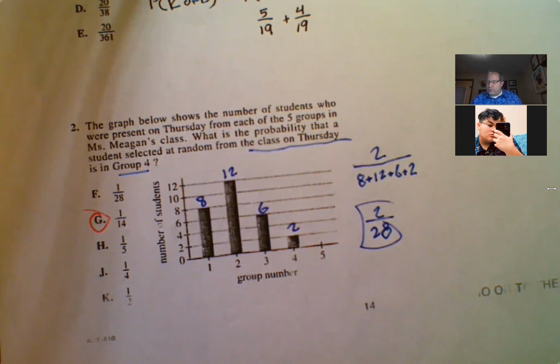So first two questions, right with probability. Like, hey, they're serious. There's going to be a lot of probability questions. I think this test had 4.